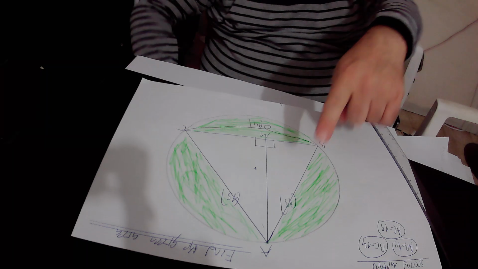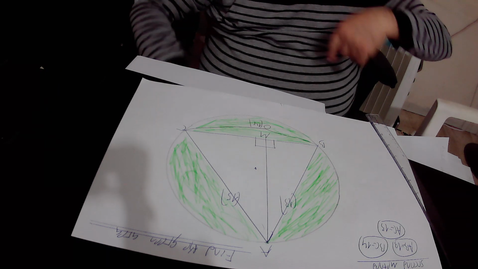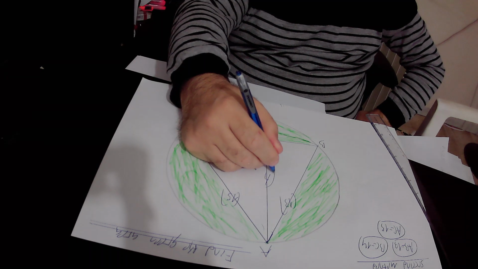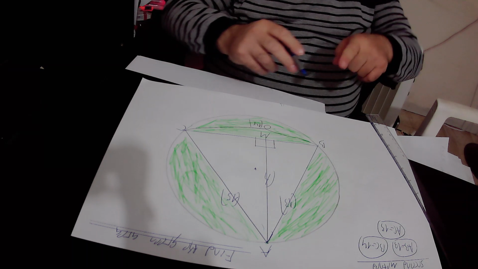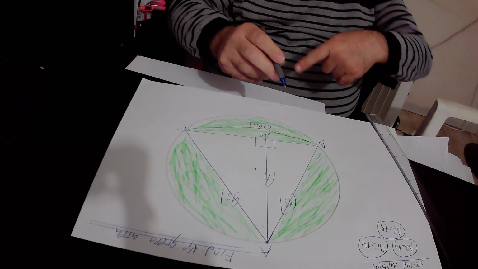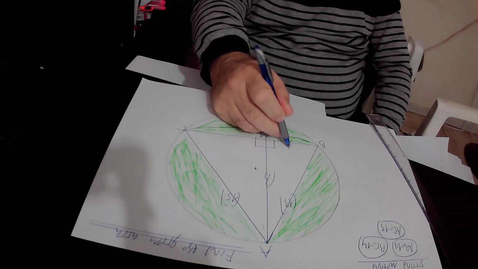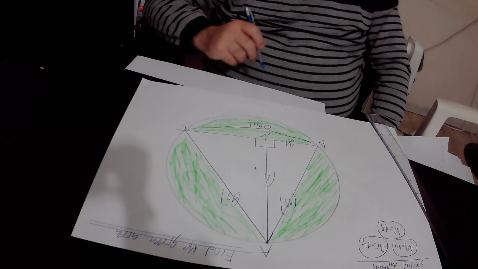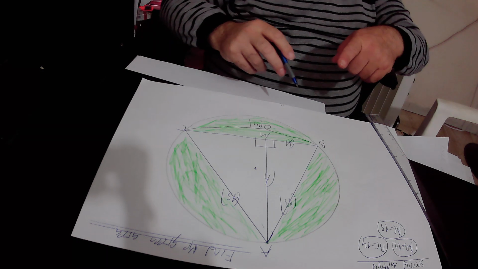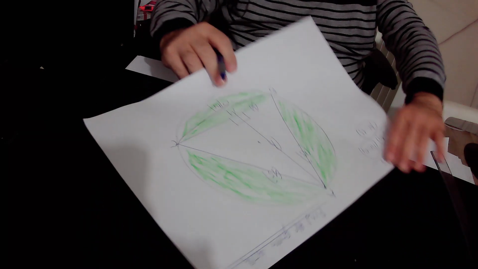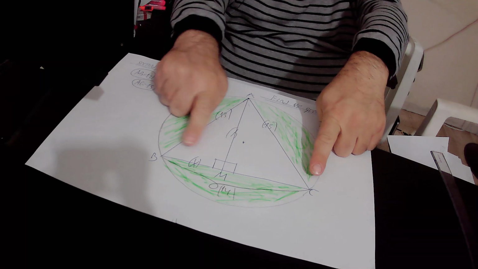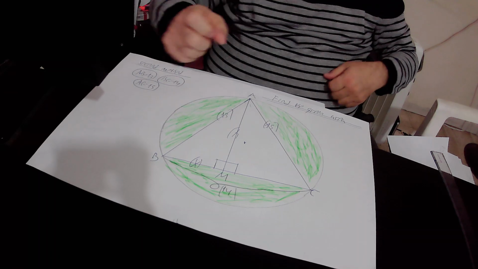We'll define the length of line segment AM as h, and we'll define the length of side BM as x. It is given in the question that side BC equals 14 units.